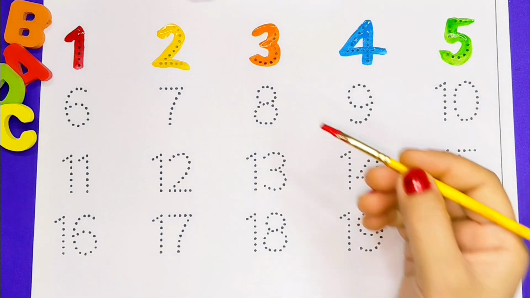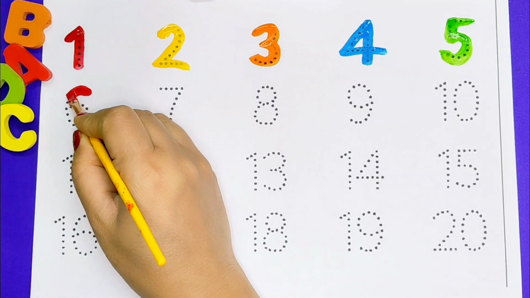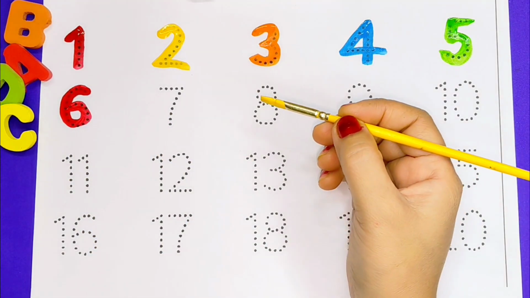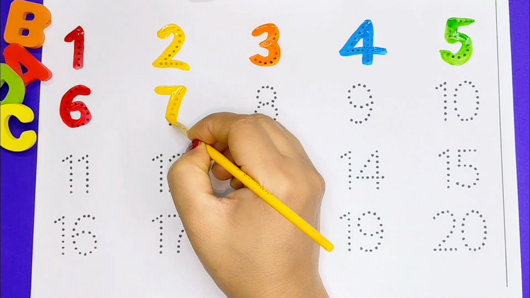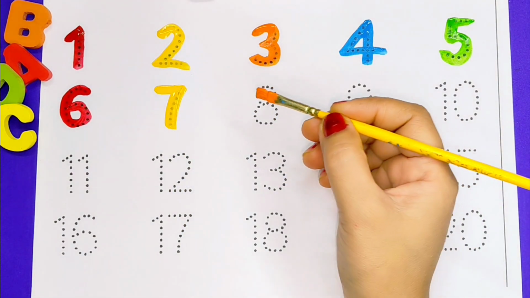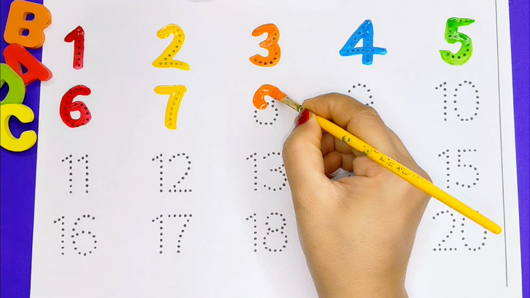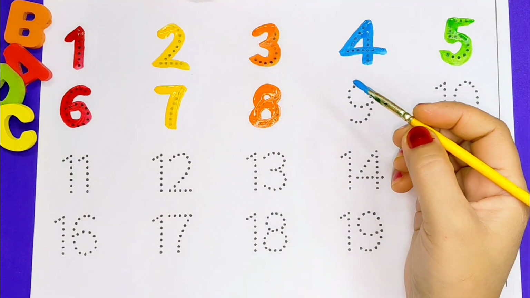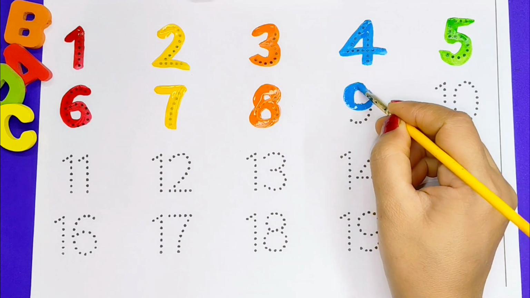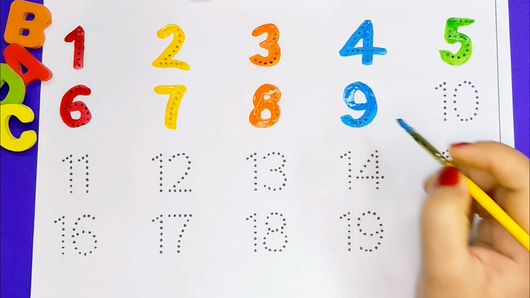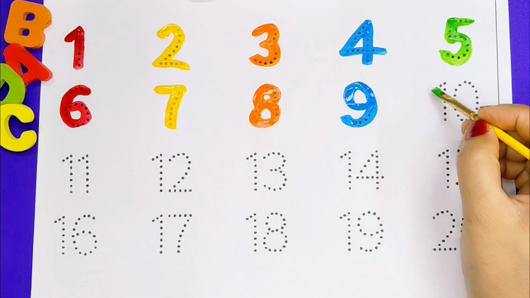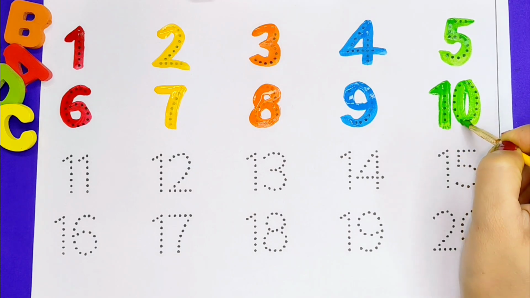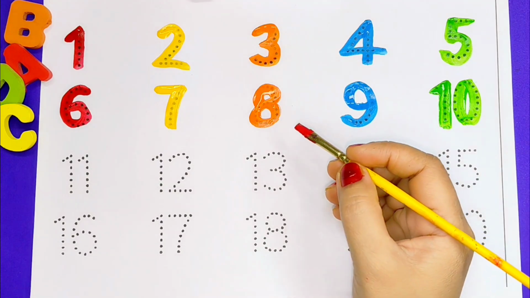5. Red color. 6. Yellow color. 7. Orange color. 8. Sky blue color. 9. Light green color. 10. Red color.